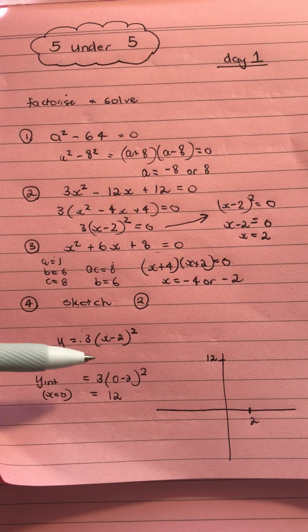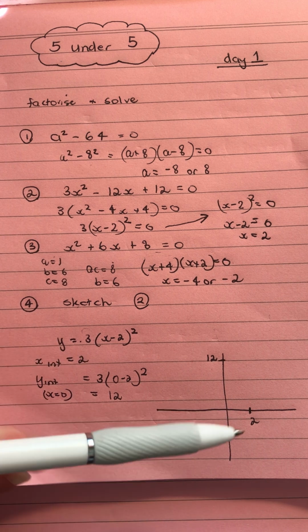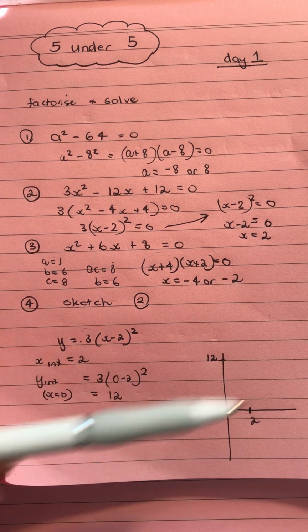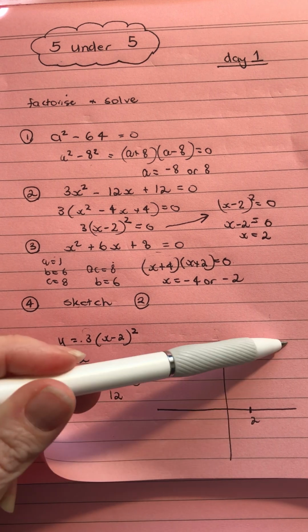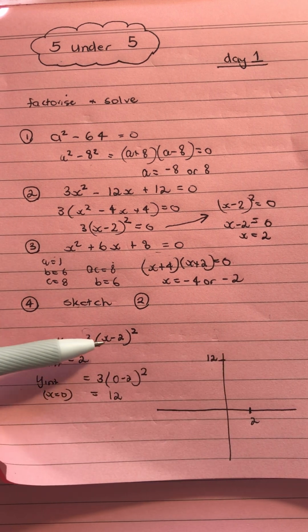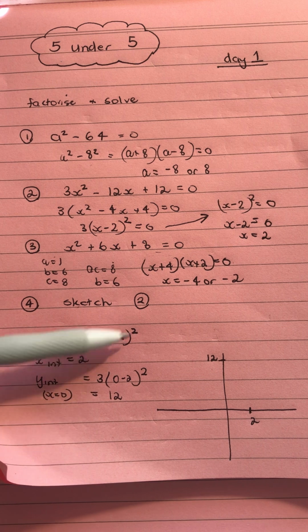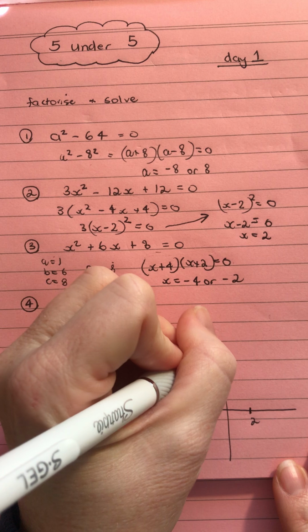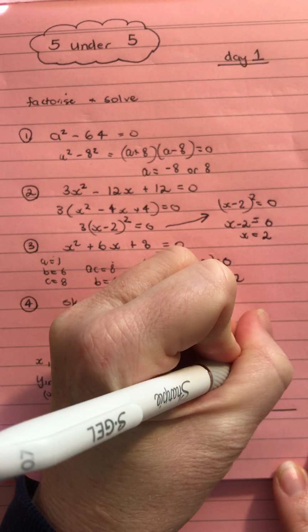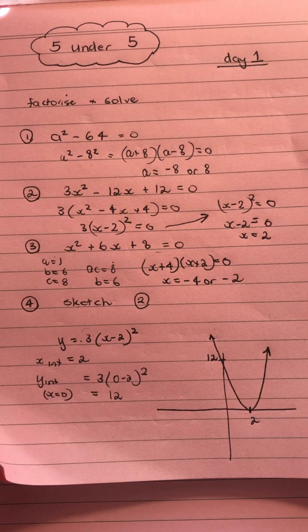If I wasn't sure, I could sub in a value and say, okay, well, what's happening at 3, so I can tell, am I going up this way or this way? If I pop in a 3, 3 take away 2 is 1, 1 squared is 1 times 3 is 3, so I've got a positive number, which I know then I can draw this shape. So you can always use an extra point if you're not sure.